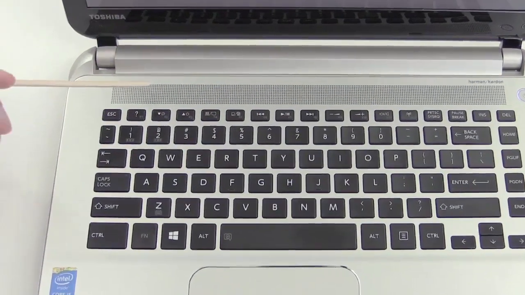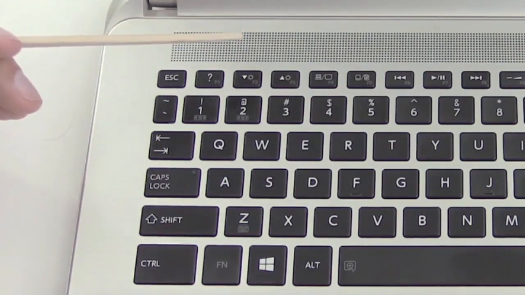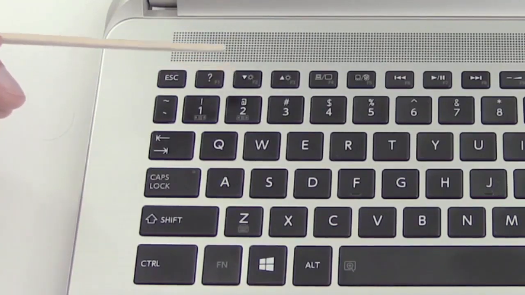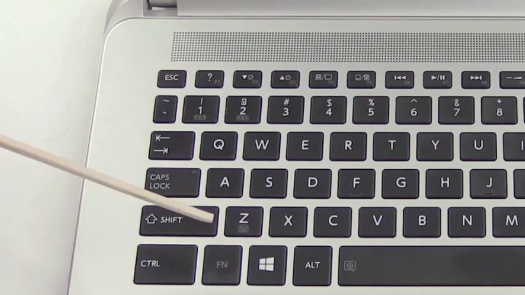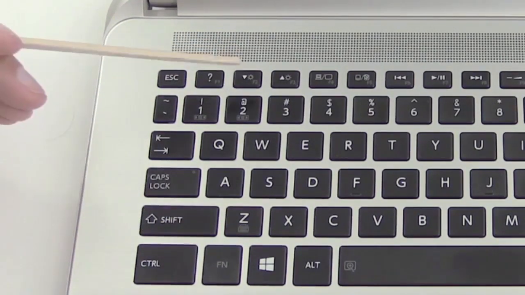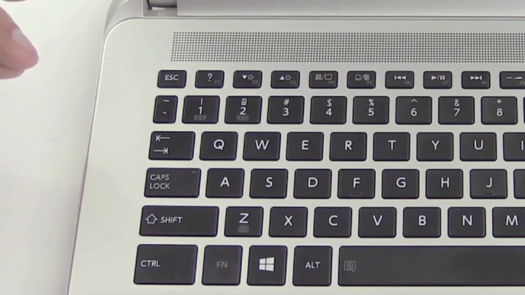For example, the F2 key might get you into the BIOS, or it might open a particular application, or you could bind it with a macro. It could do a lot of things in the operating system. But if we press the function key and F2, what it does is it reduces the brightness of the screen.